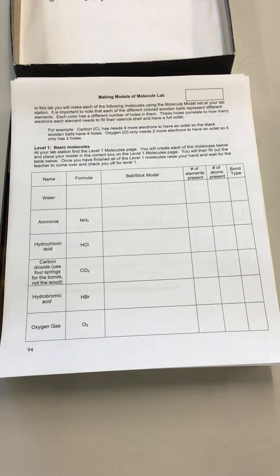All right, here is just a quick video intro for the Making Models lab. You have this in your notebook, and you're going to be doing this lab in the lab room. I'm just showing you really quickly a few of the tips and tricks to be able to be successful with this lab. So you're going to use the models kit, and when you see the models kit, it's going to look like that.